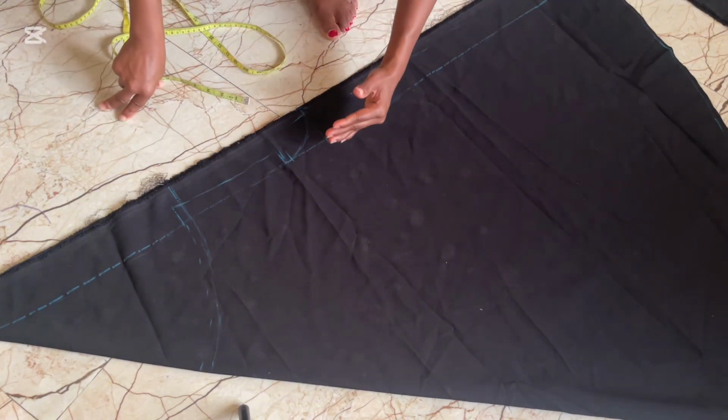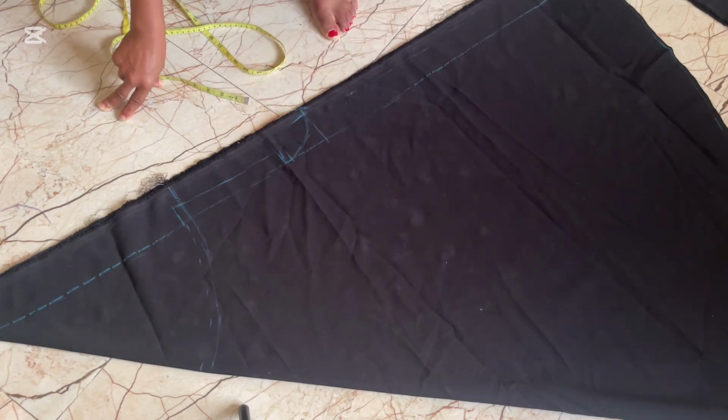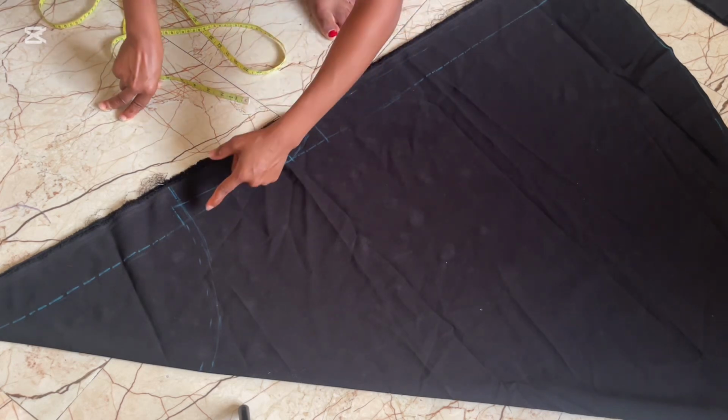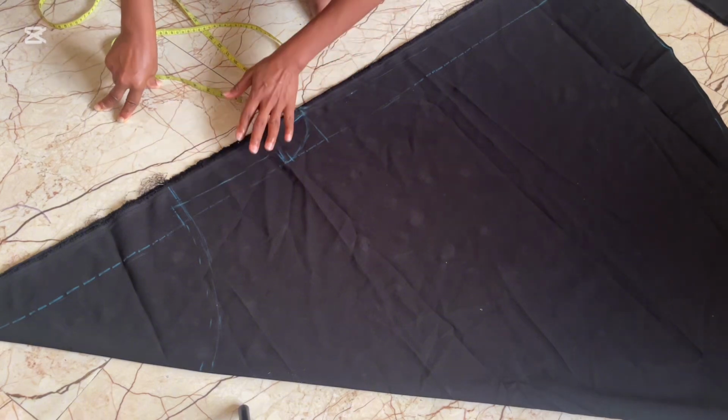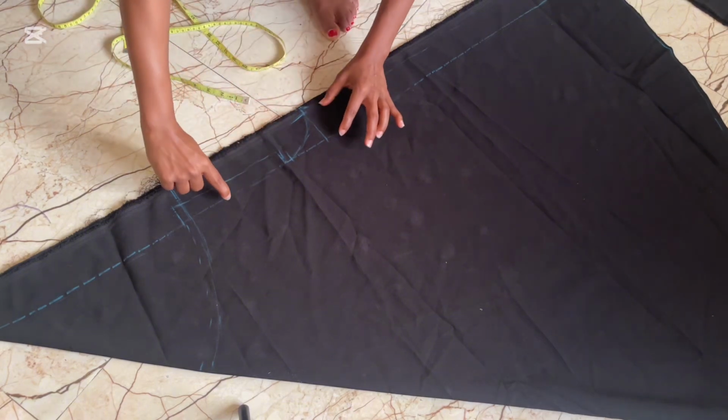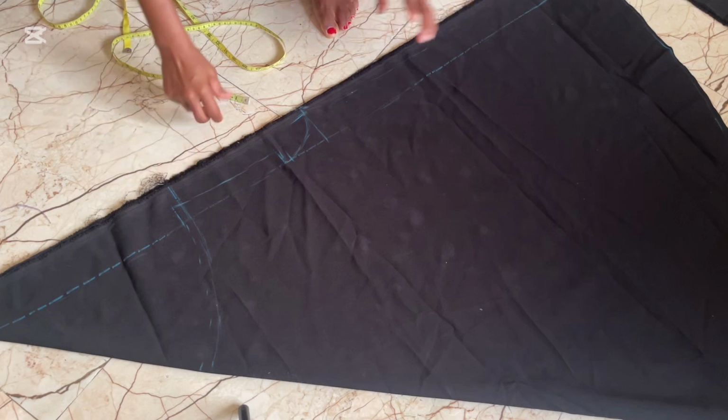So that's why I said that you have to divide your crotch extension first. You can't just add 2 inches, you can't just add 4 inches, you can't just add 1. You have to divide. It's your crotch extension for the back, that is what you're going to be adding to this side. I hope you understand.